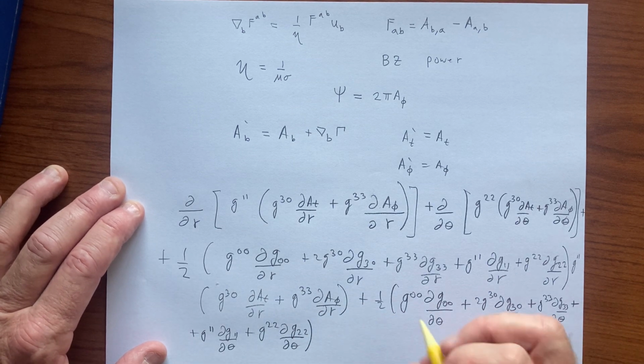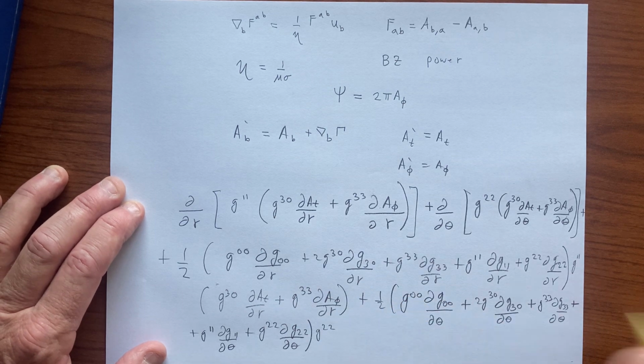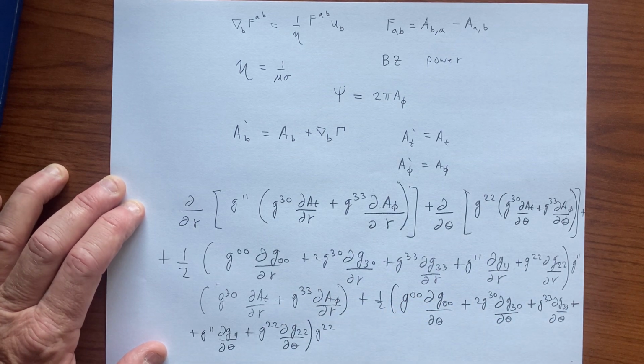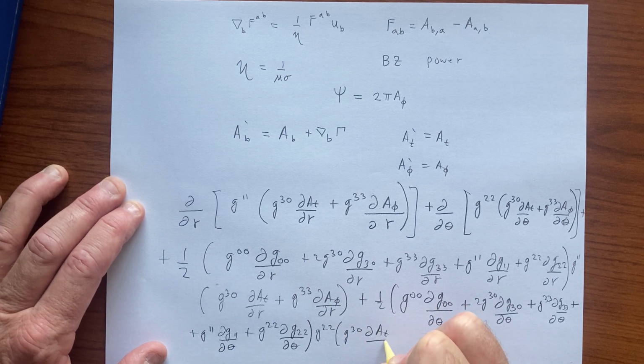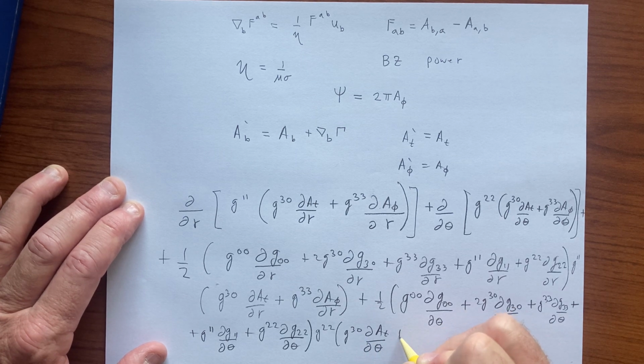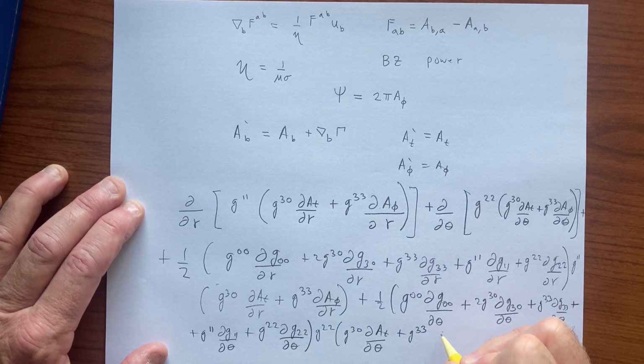That gets multiplied by g22, and we have here g30 dA t in theta plus g33 dA phi in theta.